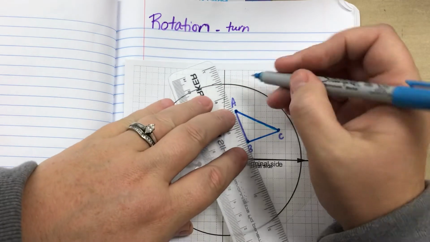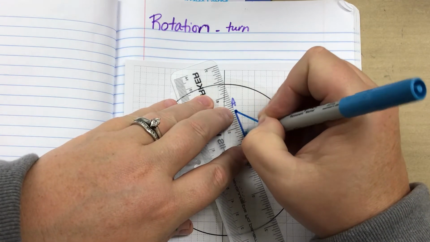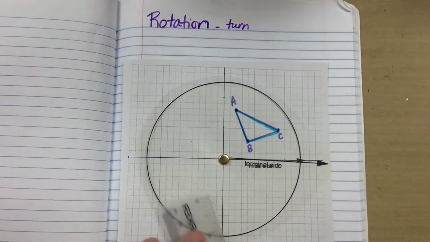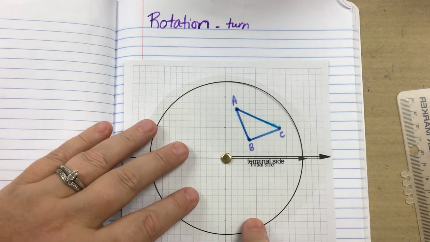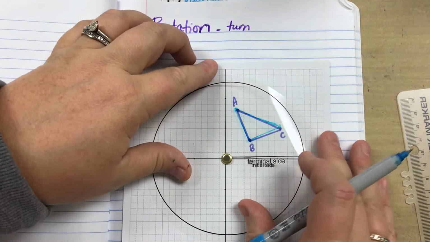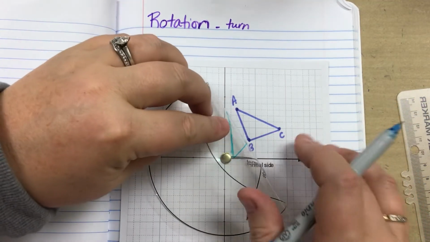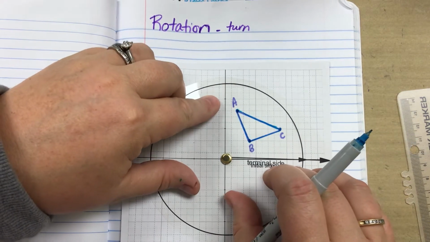Okay. And one final side here. Okay, so notice when I move it, I can see my triangle rotating. Now, thinking back to our vocabulary, my original triangle that I drew is my pre-image, and this one that I traced would be my image.